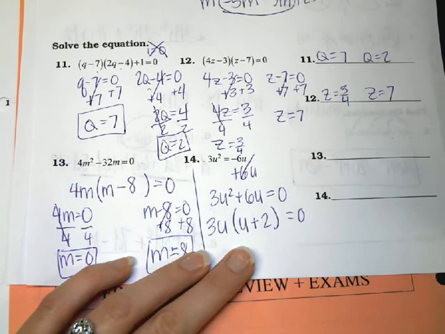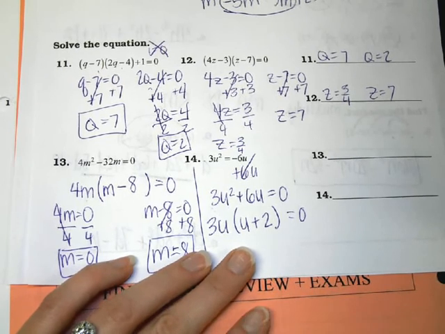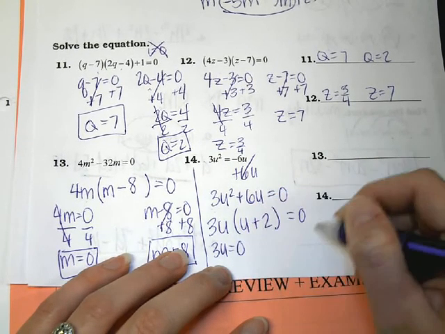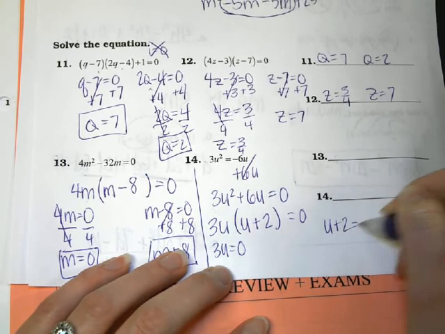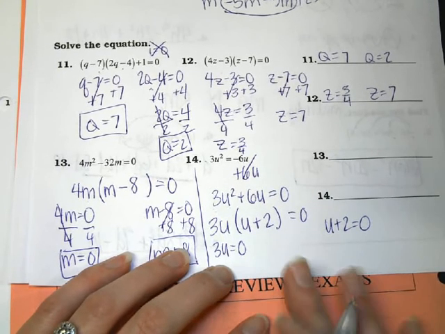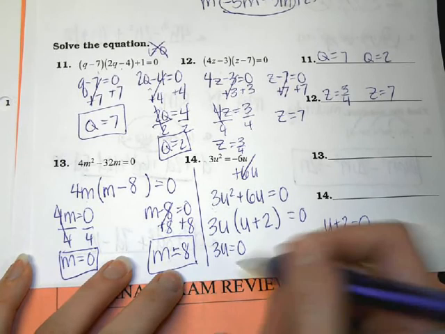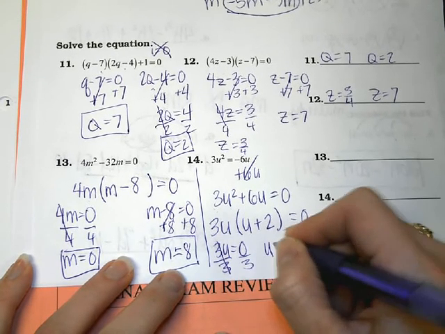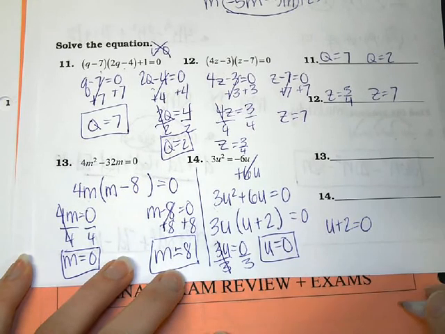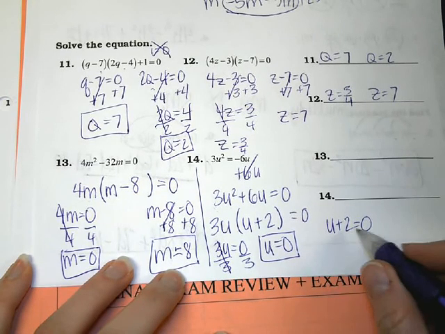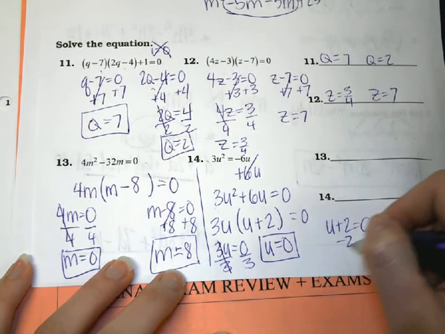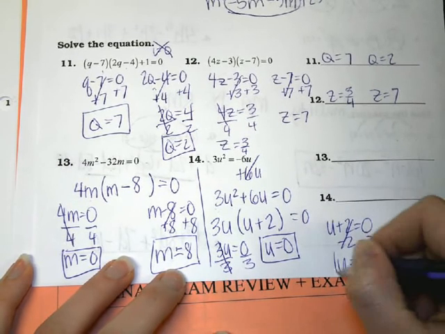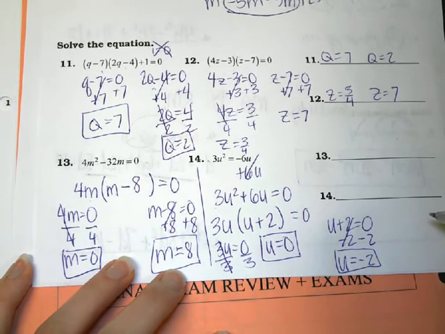I've got 3u that I need to set equal to 0, and then u plus 2 that I set equal to 0. In order to solve for u for the first one, I would divide by 3 on both sides, and you get u equals 0. The next one, to solve for u, I would subtract 2 on both sides, and I would get u equals negative 2. So my two answers for 14 are u equals 0 and u equals negative 2.